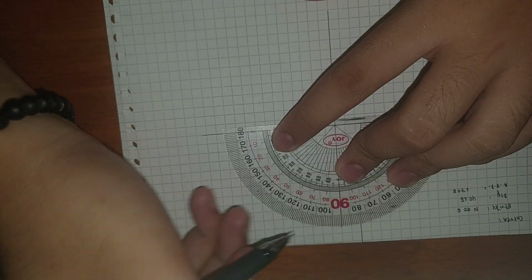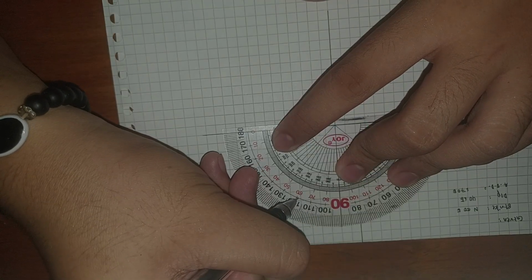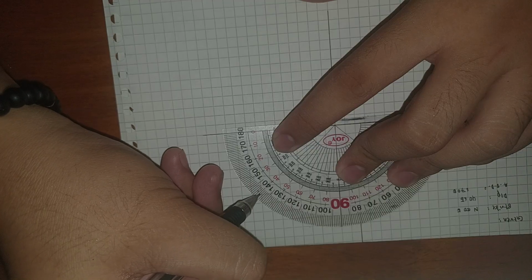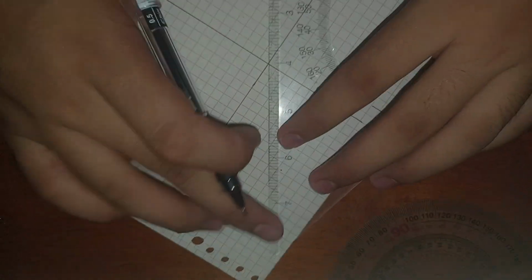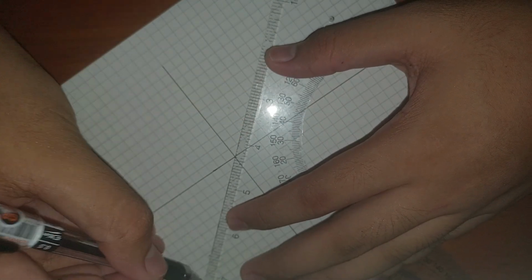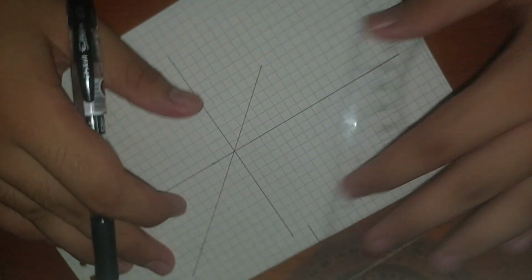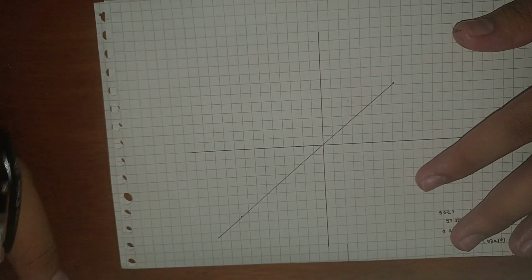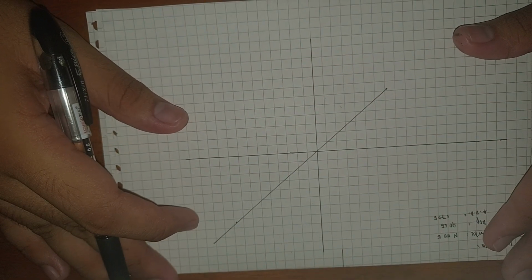So north 50 east. 1, 2, 3, 4, 5. Connect and extend. That is our strike, north 50 east.